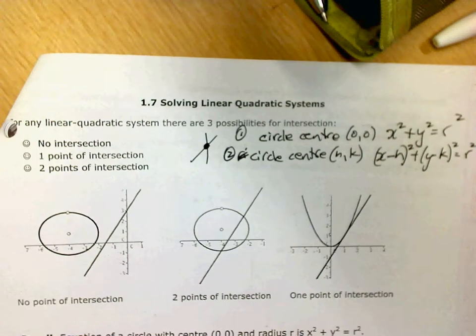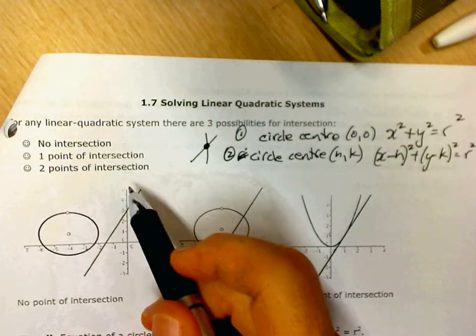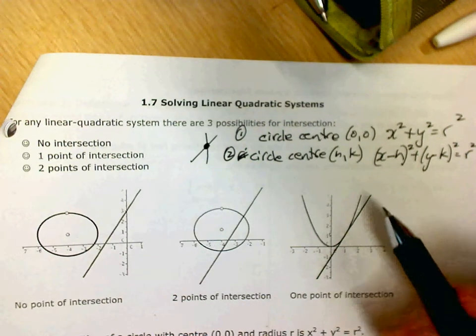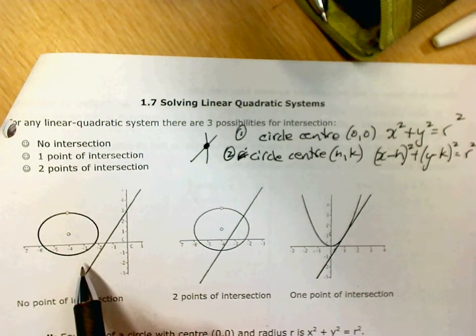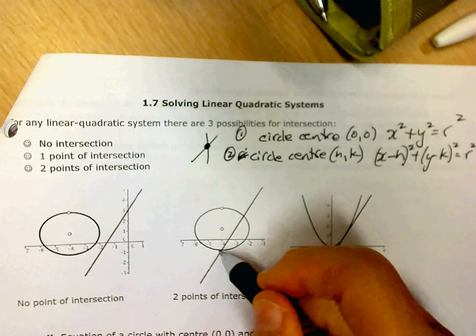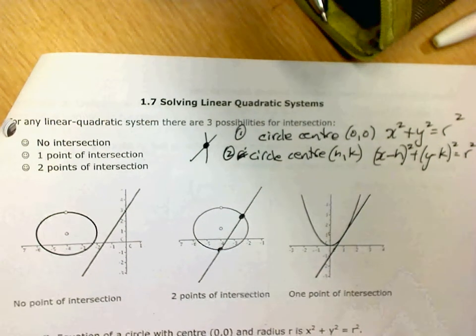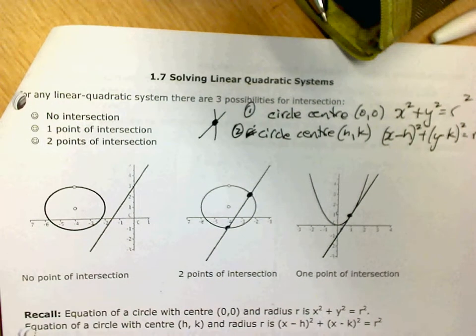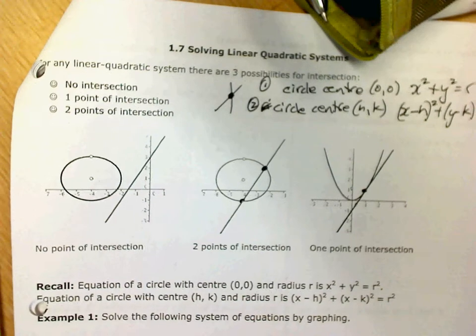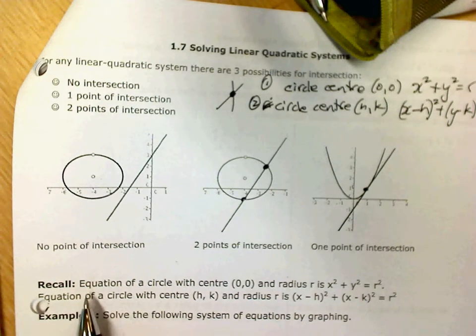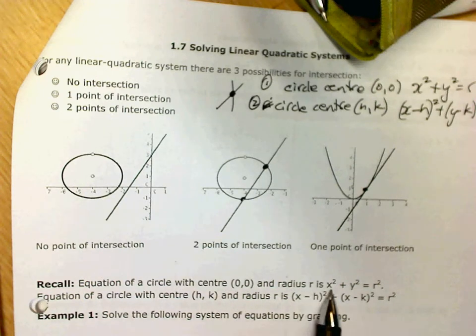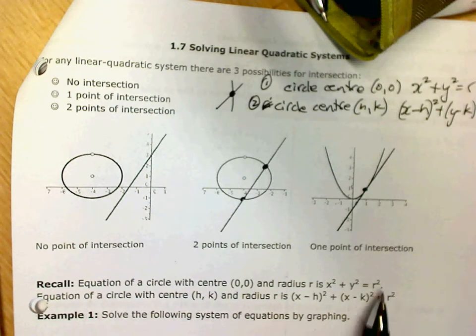Okay, when we're trying to find the solutions of a quadratic and a linear equation, there's three possibilities. This is the case of no point of intersection. This is the case of 2 points of intersection. And this is the case of 1 point of intersection. All right, so here we go. The equation of a circle with center 0, 0 and radius r is x squared plus y squared equals r squared.